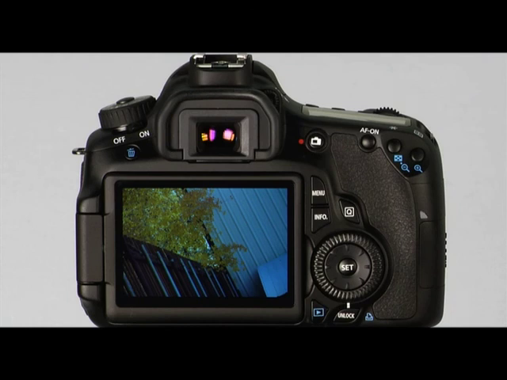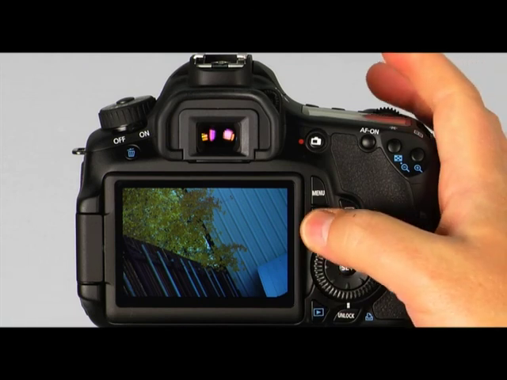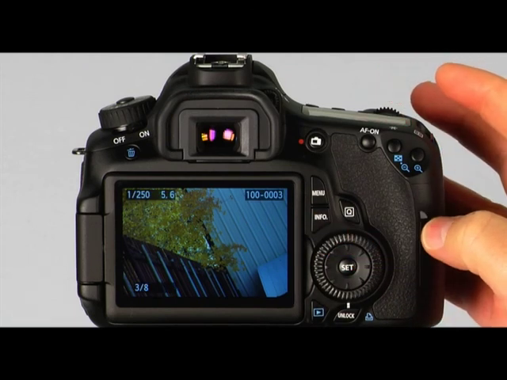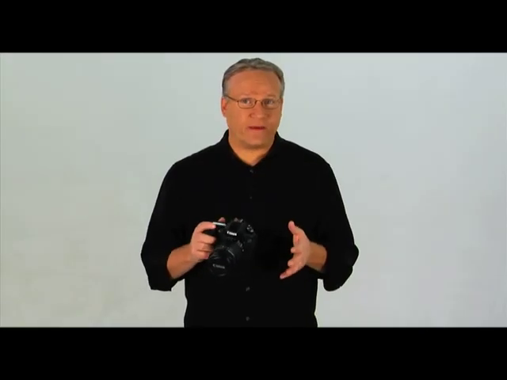While the menu screen or image is displayed on the LCD, you can instantly see the shooting settings on the LCD by pressing the Info button. Take some time to get a feel for how the main dial and the quick command dial work together to give you navigation control over your camera settings.